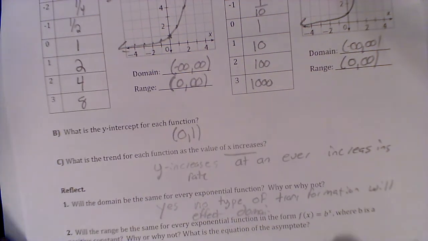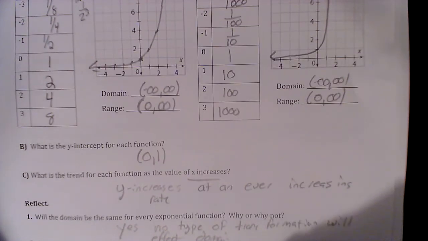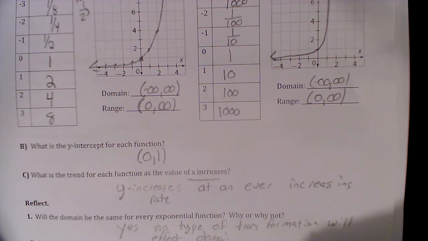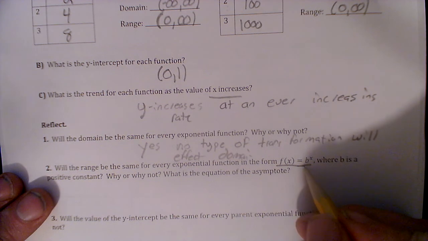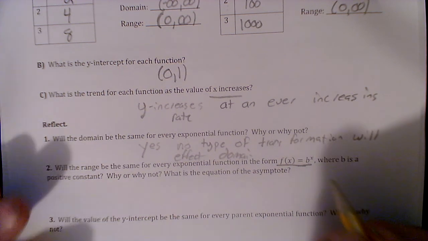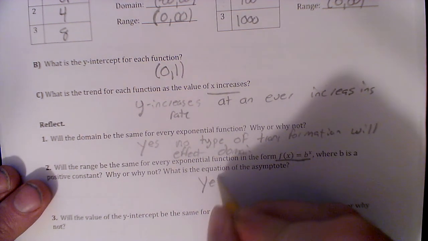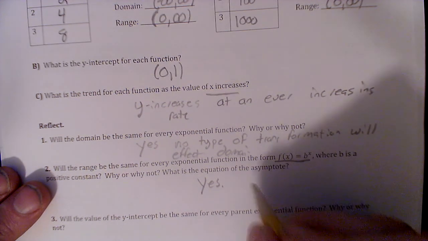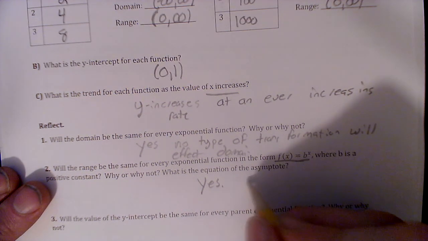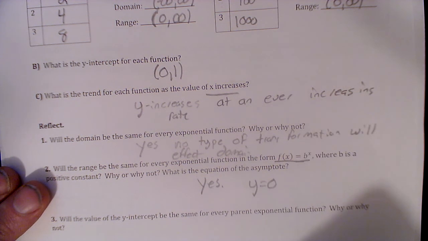Will the range be the same for every function like this, where b to the x, where b is a positive constant? Well, as long as we don't bring other stuff in, as long as all we've got is b to the x, we don't have k. k is what's going to slide us up and down and change the range. So we're going to say yes. And what is the equation of the asymptote? A horizontal line at y equals 0. It never touches that.